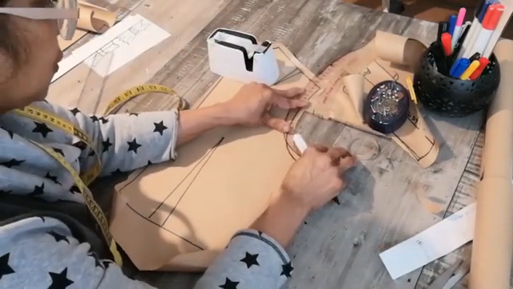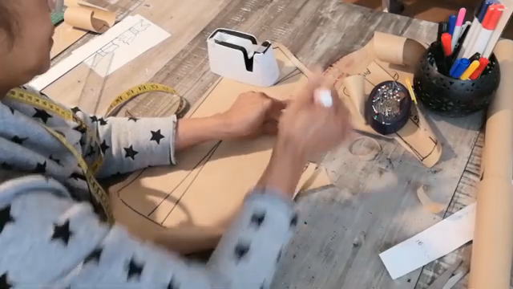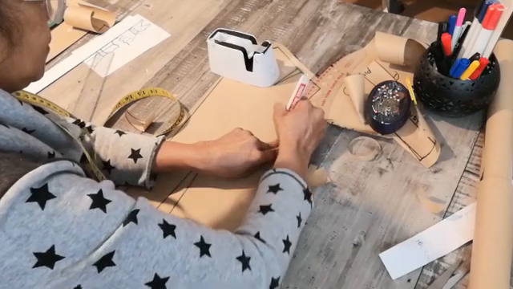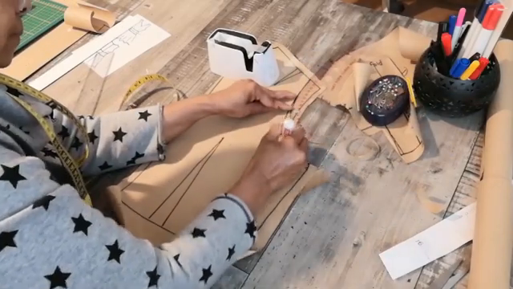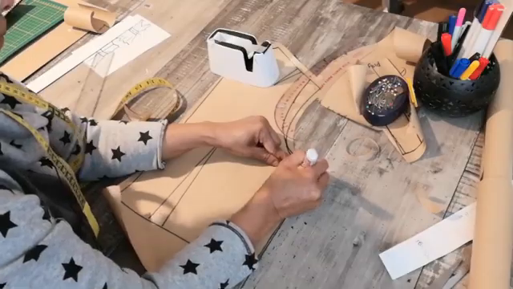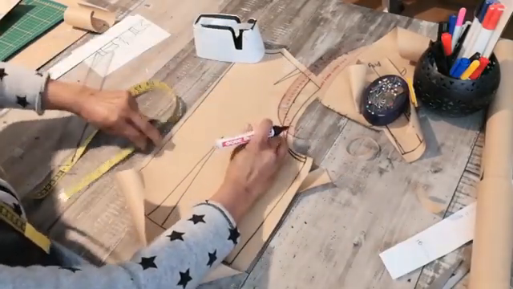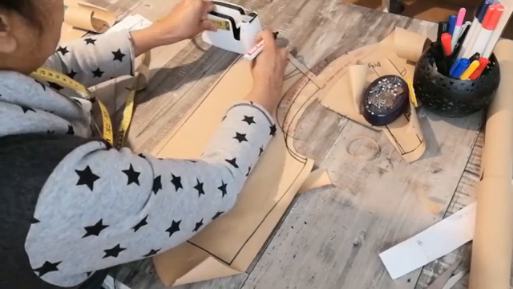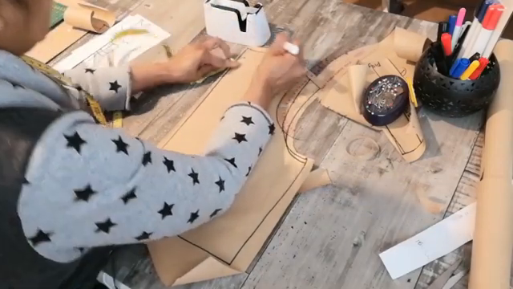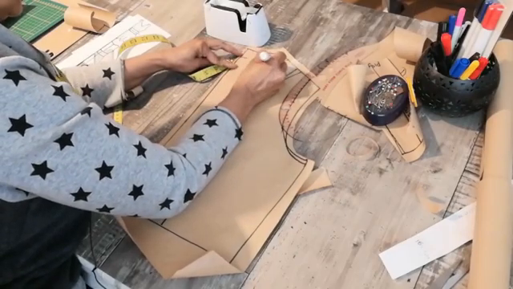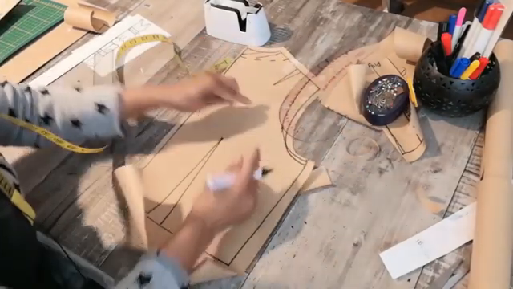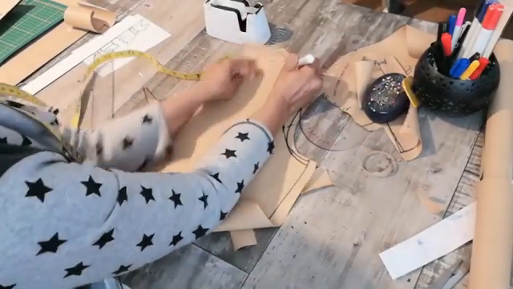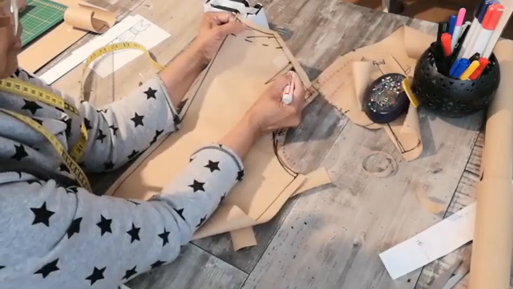You draw your new armhole line. Okay, and 1 inch from here, 1 inch down, and connect these two. Okay, this must come out. Now these are your dart points.